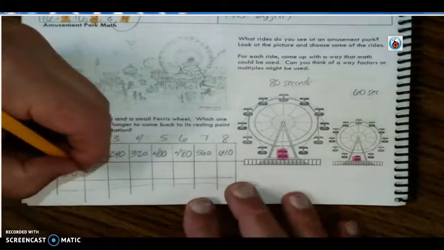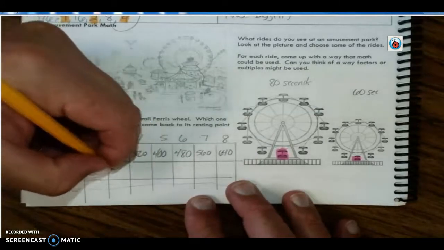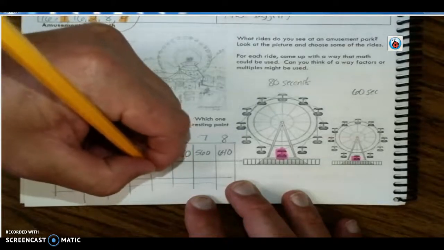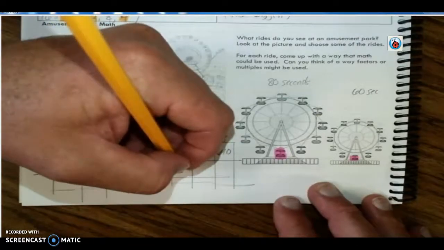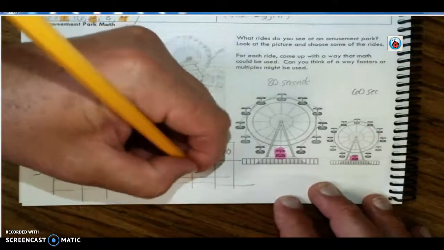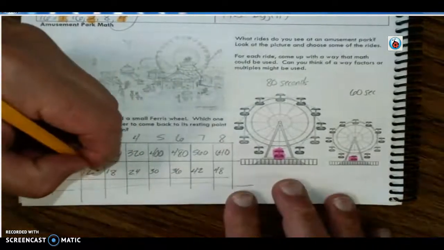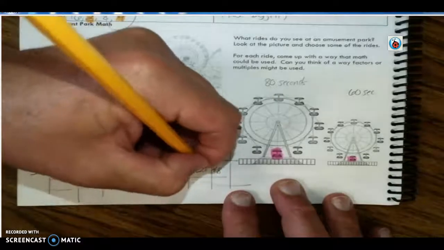And same thing here, so watch what I do. I'm going to do 6, 12, 18, 24, 30, 36, 42, and 48. And I'm just going to add some zeros here because these are seconds.